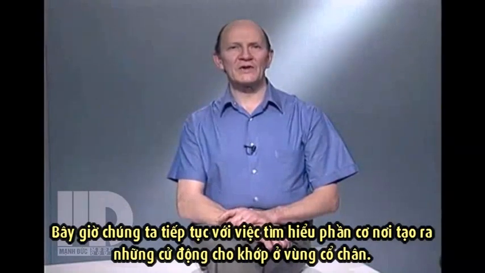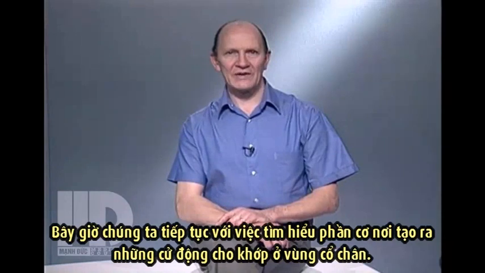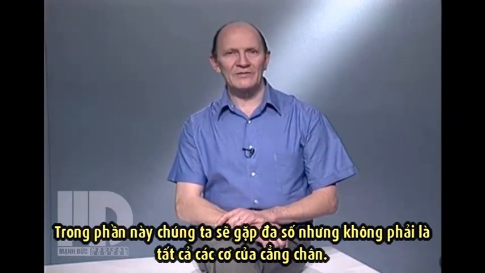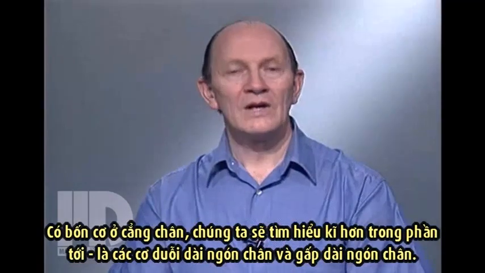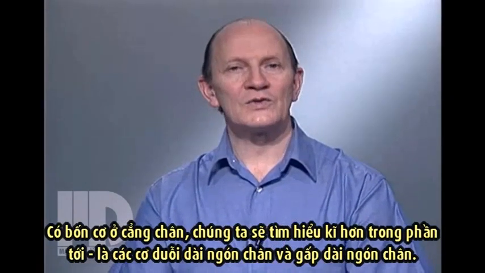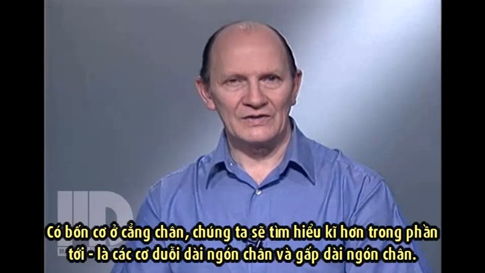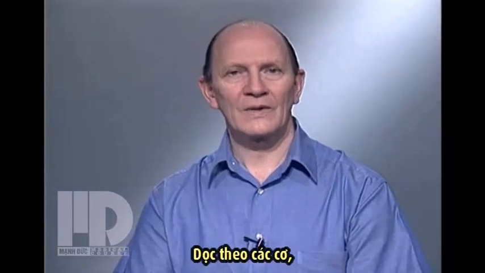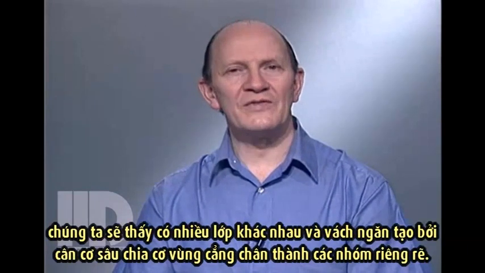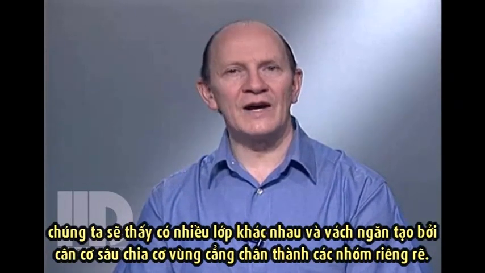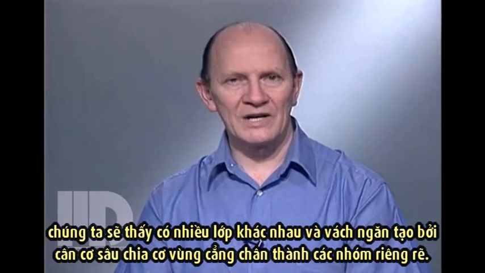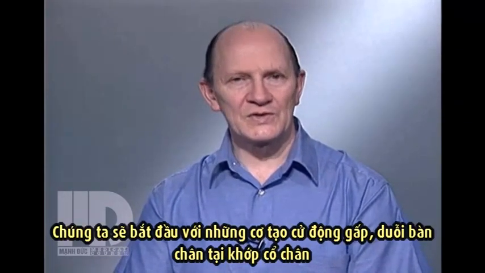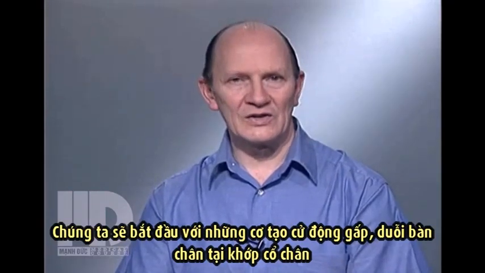Now we'll move on to look at the muscles that produce movement at the joints of the ankle region. In doing this, we'll meet most, but not all, of the muscles that are in the leg. There are 4 muscles that are in the leg, which we'll leave out of the picture till the next section. These are the long flexors and the long extensors of the toes. Along with the muscles, we'll meet the various layers of deep fascia, which divide the muscles of the leg into rather distinct compartments. We'll start with the muscles that produce dorsiflexion and plantarflexion at the ankle joint.